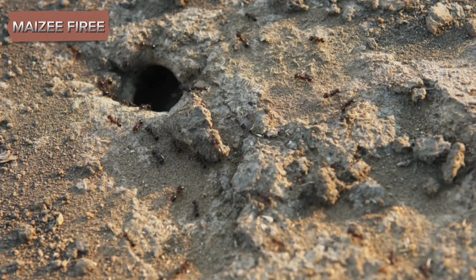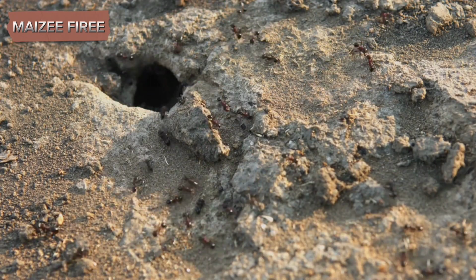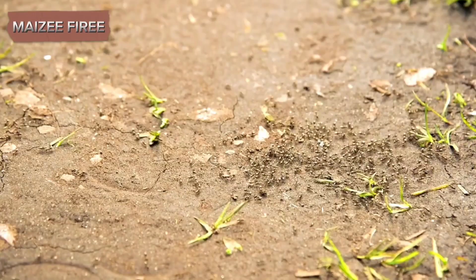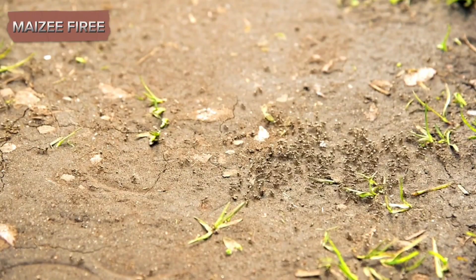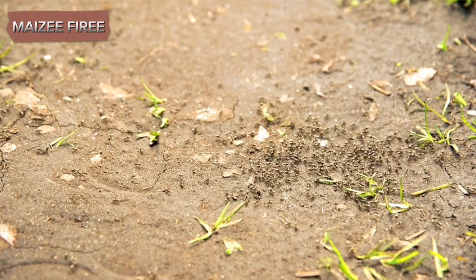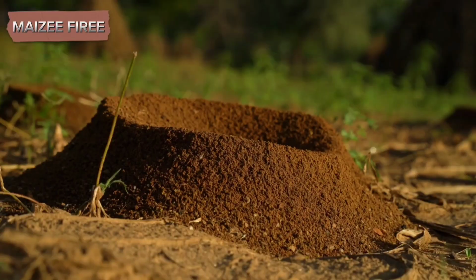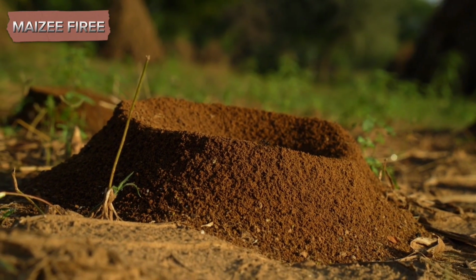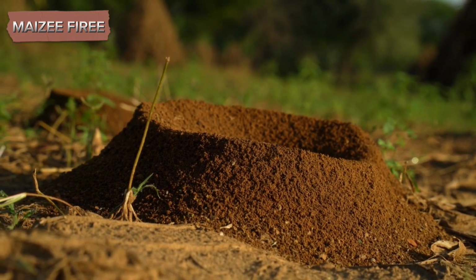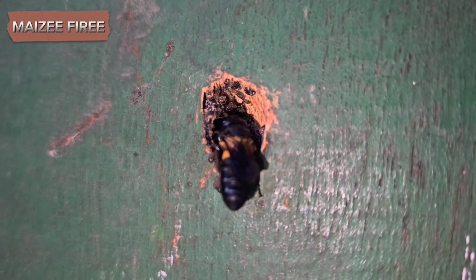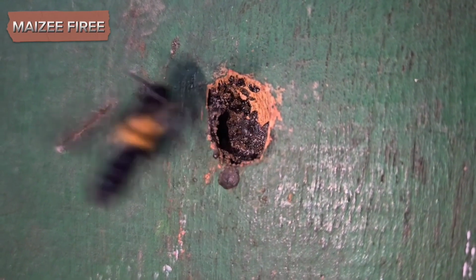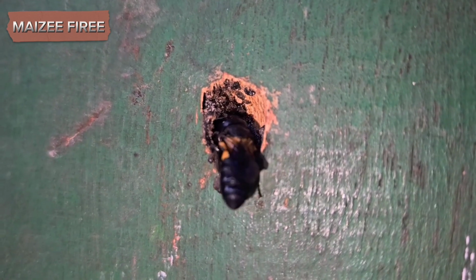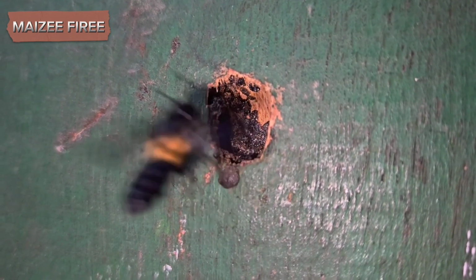The outer structure of the anthill is typically a mound of soil or sand that covers and protects the underground chambers. The mound is often built up over time as the ants continue to excavate and expand their nest. The shape and size of the mound can vary, with some anthills reaching several feet in height and diameter. The surface of the mound may be covered with small stones, plant debris, and organic matter, which help to camouflage the nest and protect it from the elements.